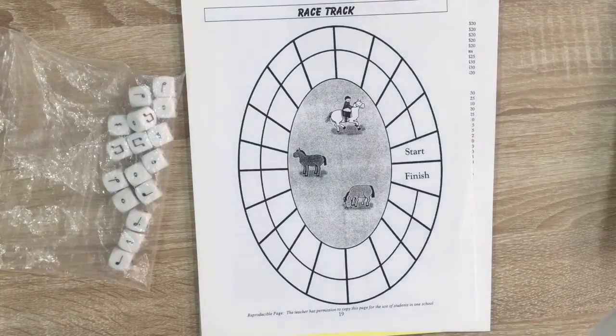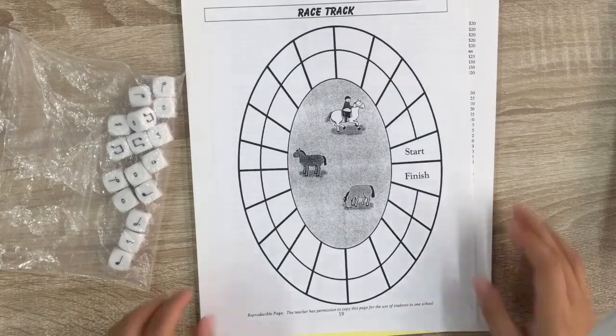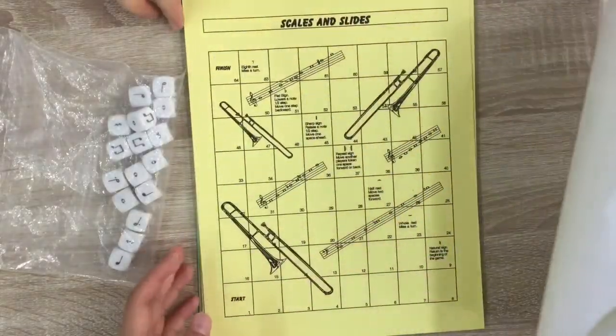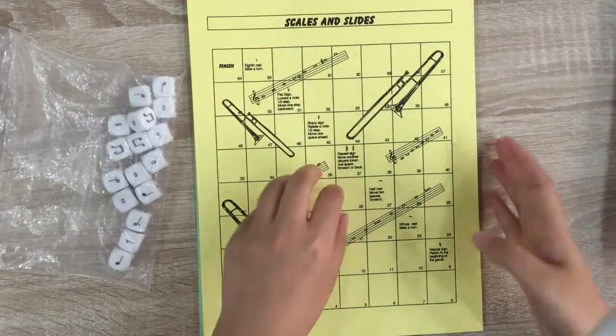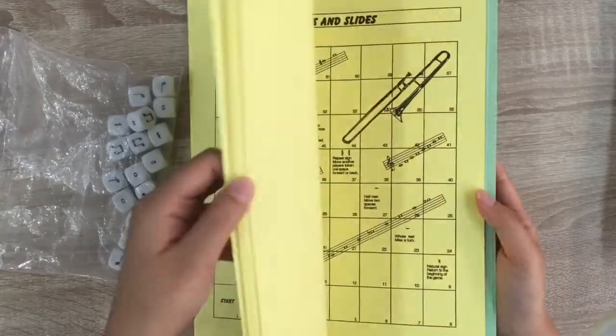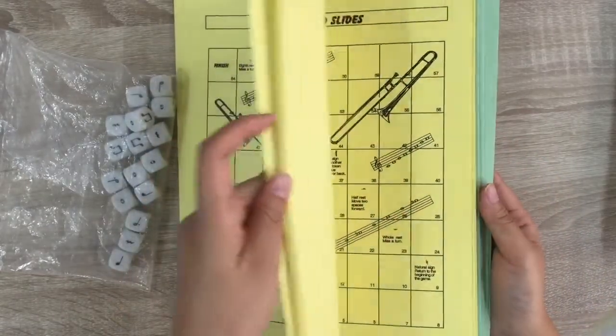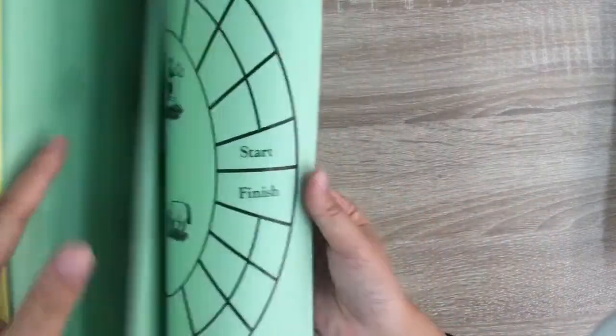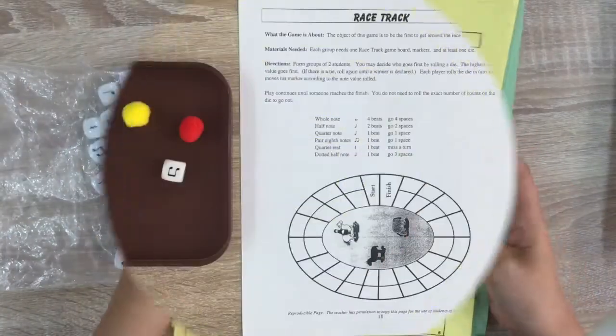I think we can try and play Racetrack. In the pack you have many game boards for Skills and Slides, and also for Racetrack.